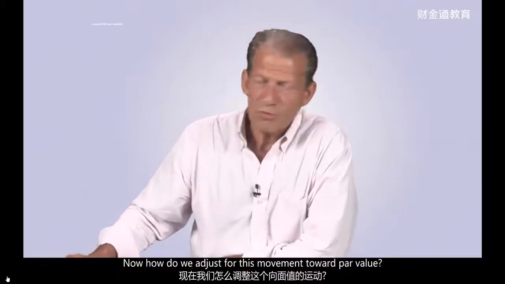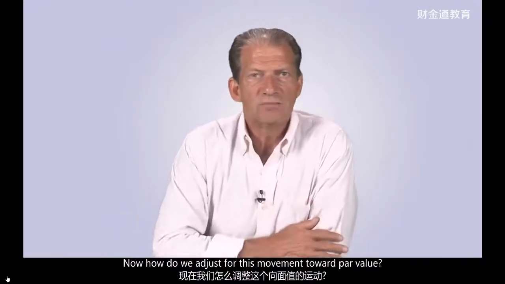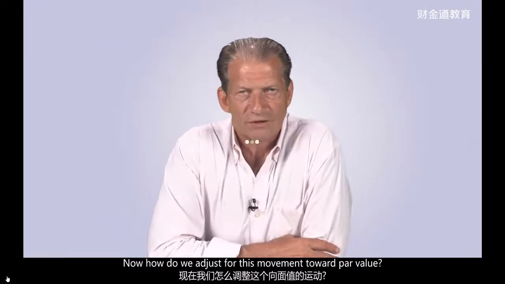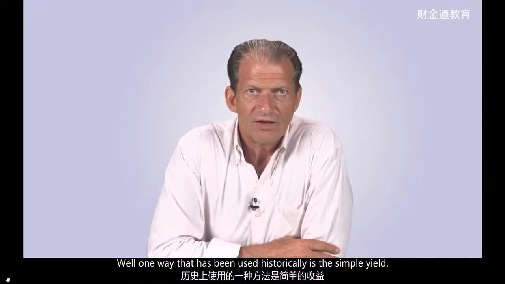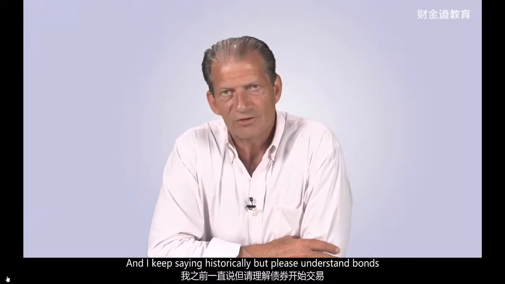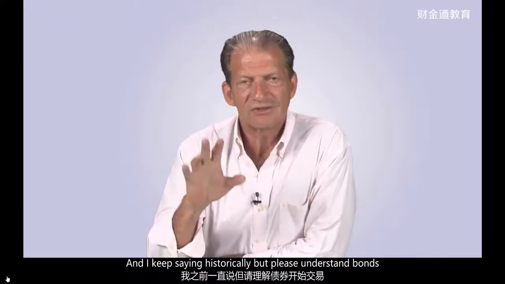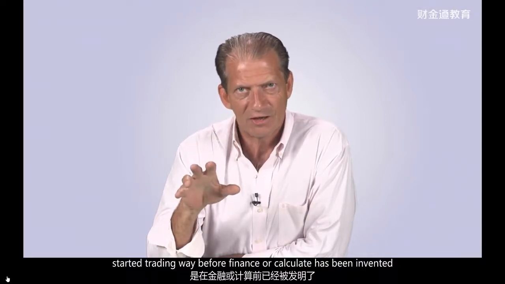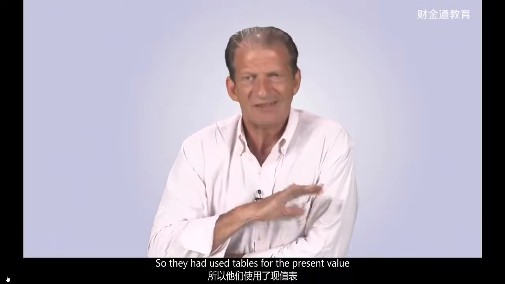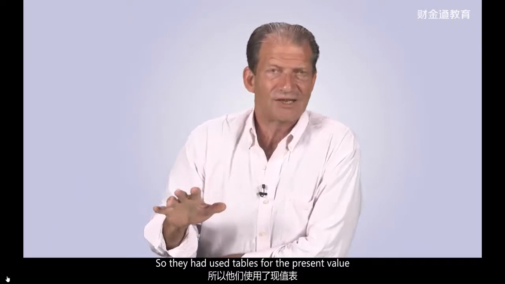Now, how do we adjust for this movement toward par value? Well, one way that's been used historically is the simple yield. And I keep saying historically, but please understand, bonds started trading way before financial calculators had been invented. So they had to use tables for the present value.